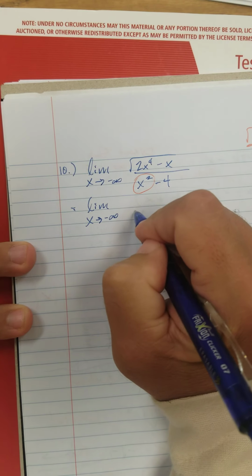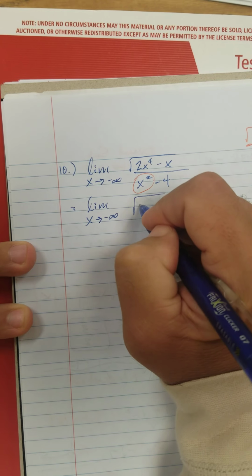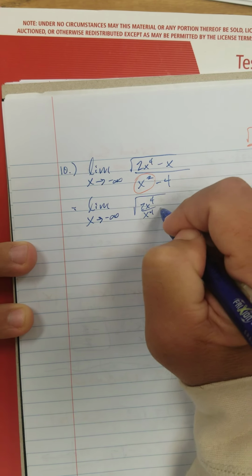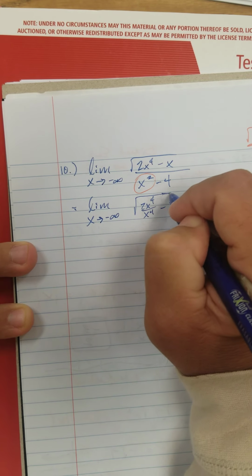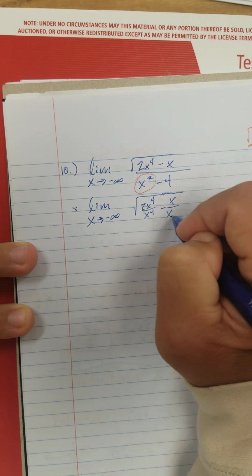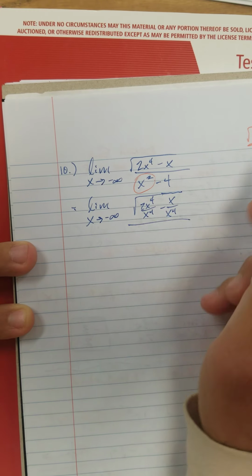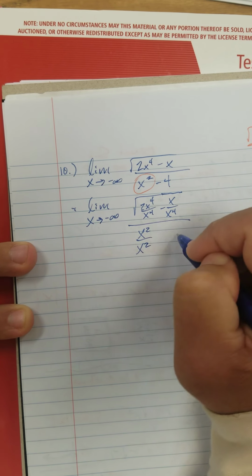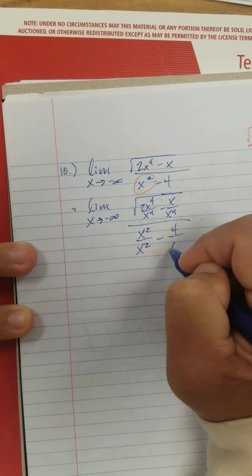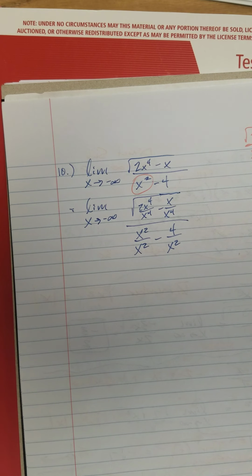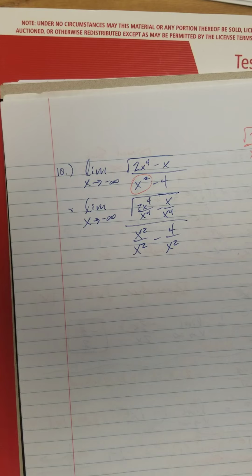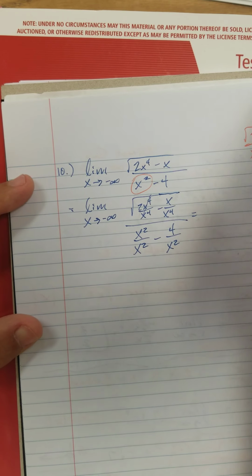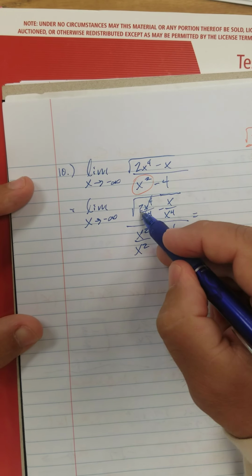So I've got 2x to the fourth over x to the fourth minus x over x to the fourth, and all of that is divided by x squared. So up top, we're going to get square root of 2.